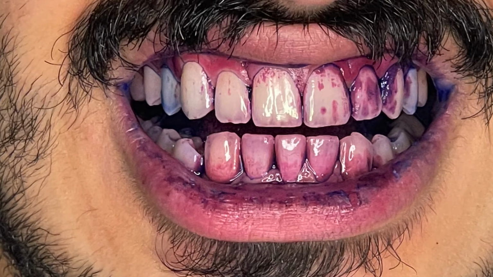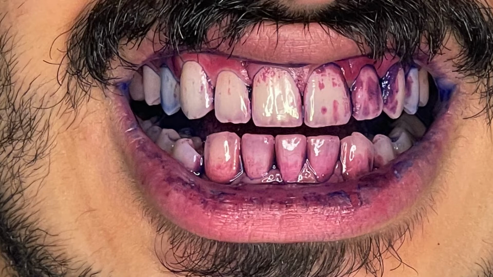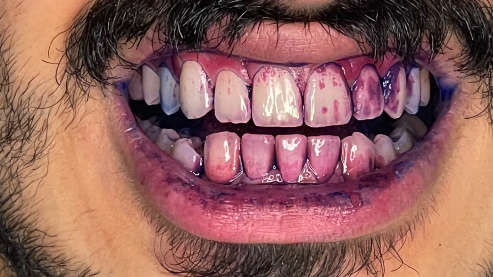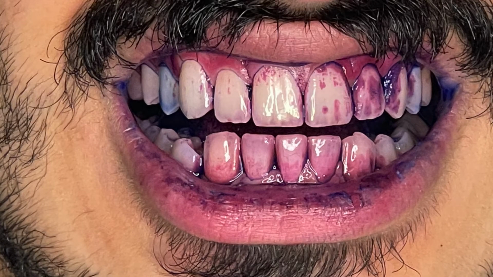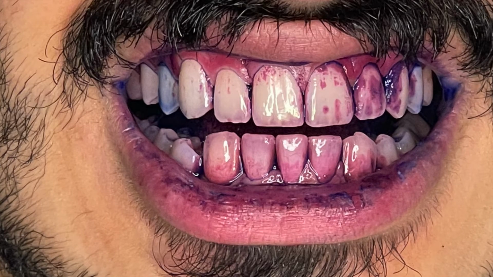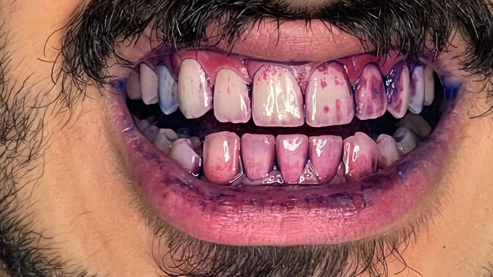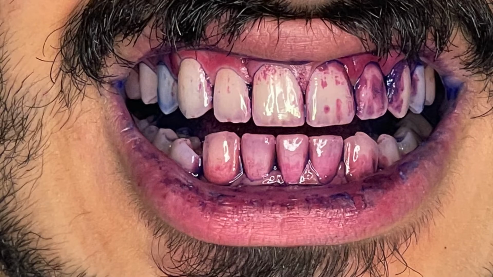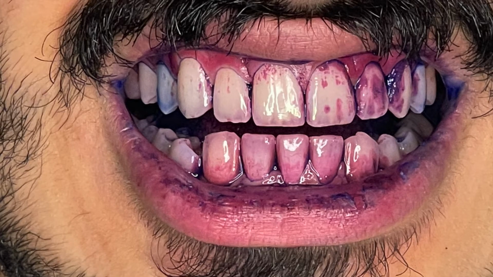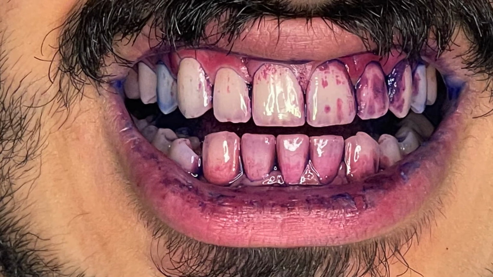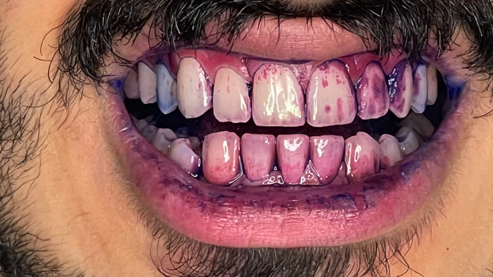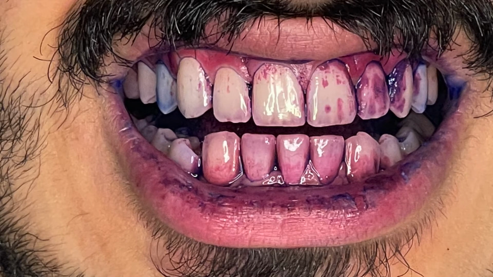The posterior teeth seem to have light accumulation on the pits and fissures. However, the smooth surface seems to be somewhat average for a person who hasn't brushed his teeth in the past couple of hours. I will now transition to a picture of his teeth after he brushed his teeth and used the disclosing agent again.